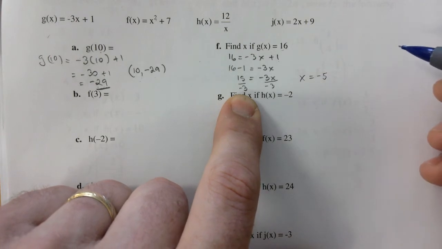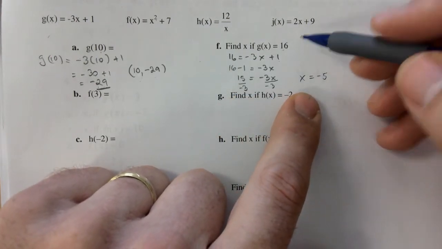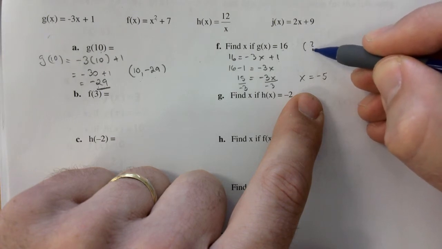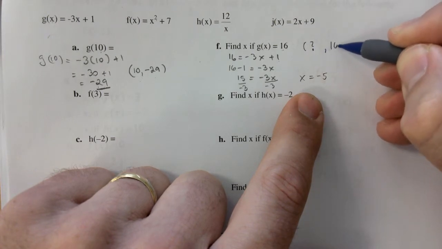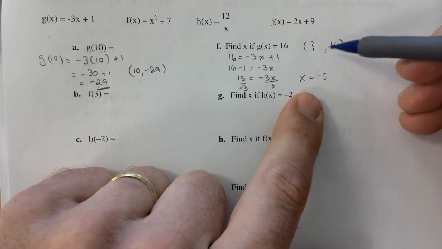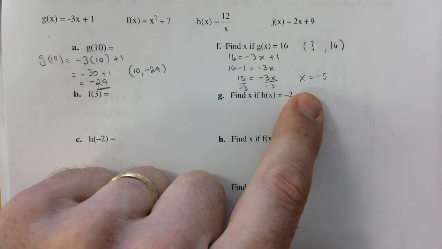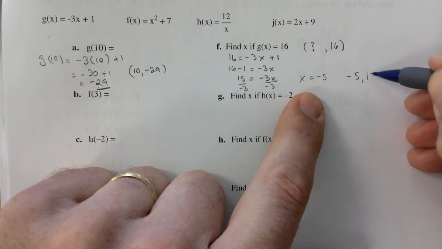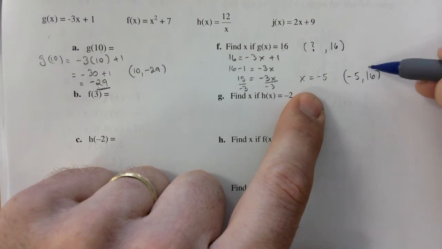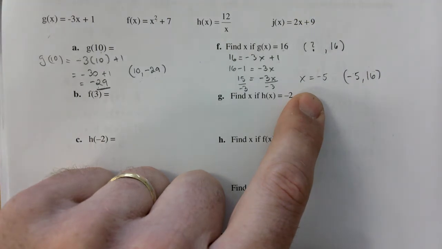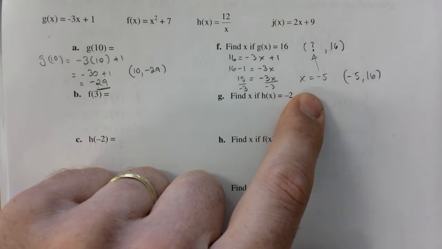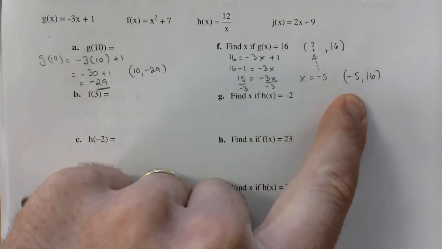Okay? So at the beginning, watch this, folks. At the beginning, they were saying, hey, what is x when y is equal to 16? That's basically what the question is asking. And now you said, well, it's actually negative 5. When y is 16, then x is equal to negative 5. Okay, so you found that there, and that's what you get.